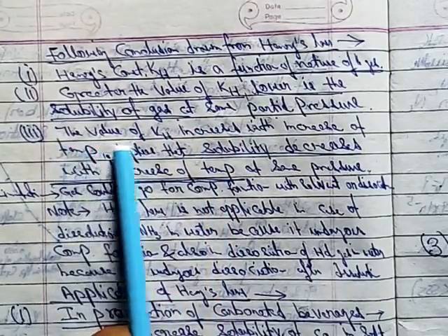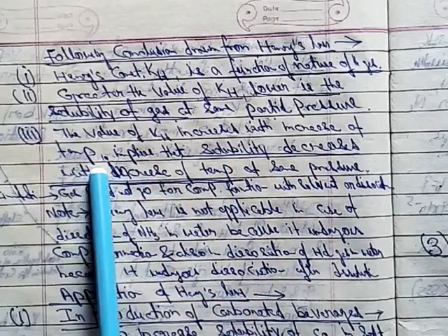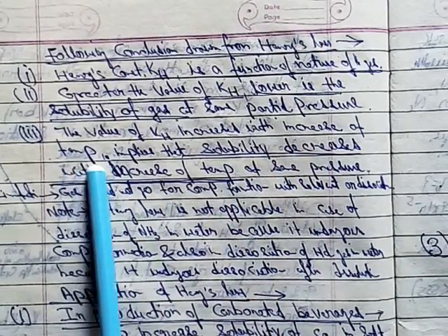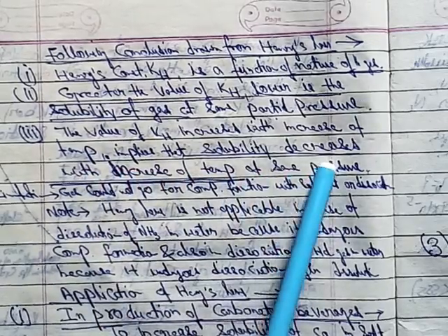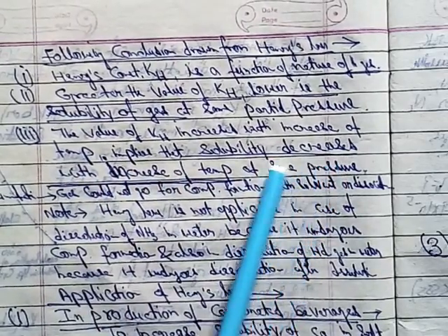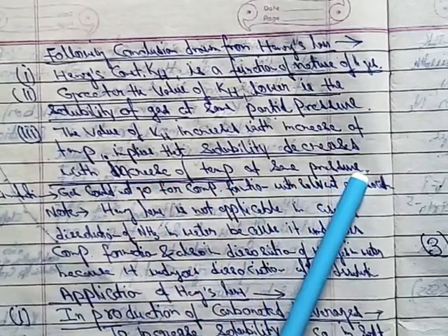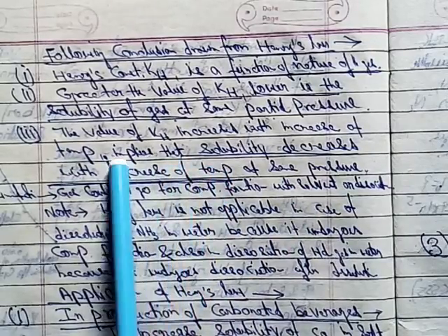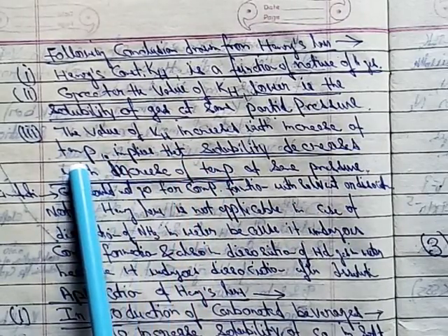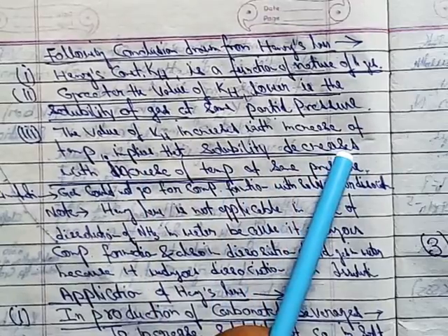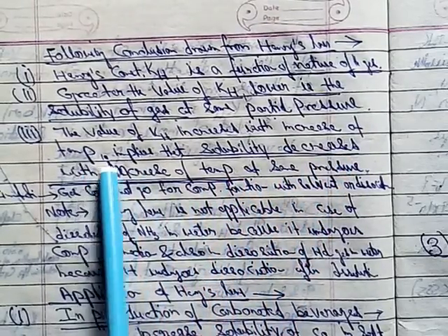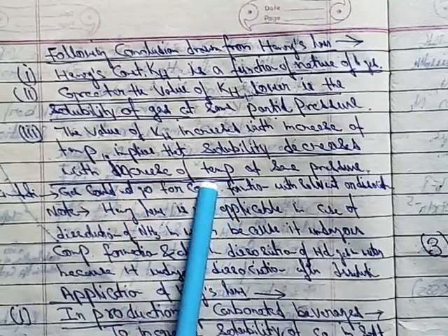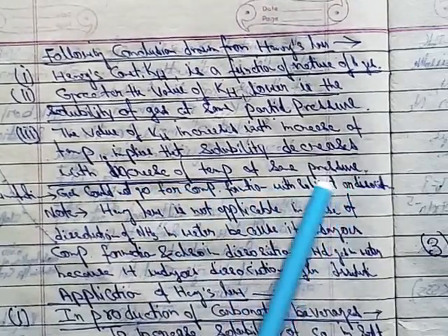Third point, the value of KH increases with increase in temperature. So the value of KH increases with increase of temperature, which implies that solubility decreases with increase of temperature at the same pressure. KH is directly proportional to temperature, so the solubility of the gas will decrease with increase of temperature at the same pressure.